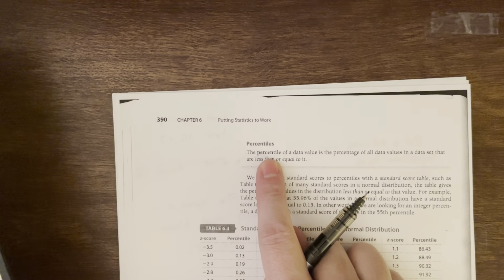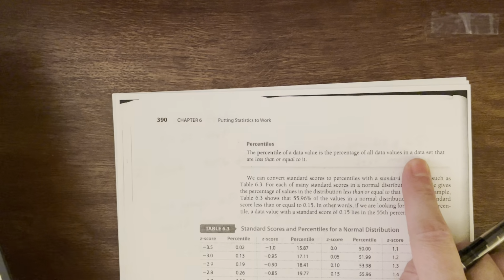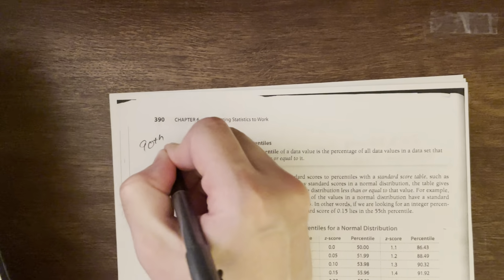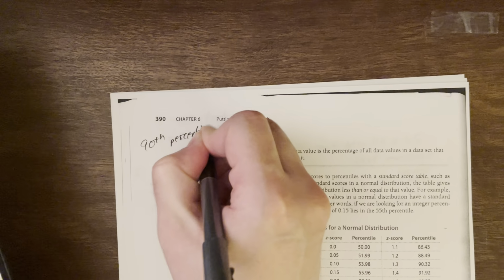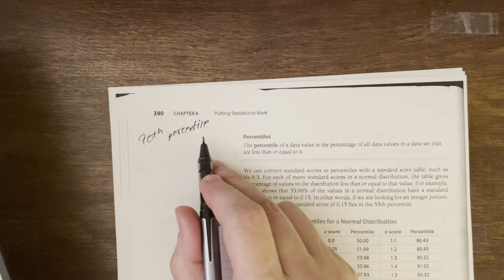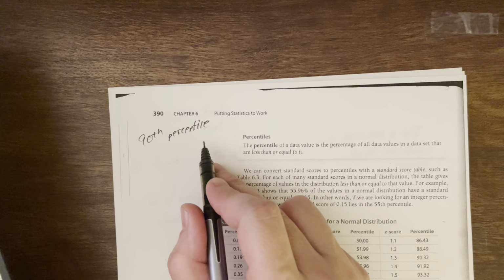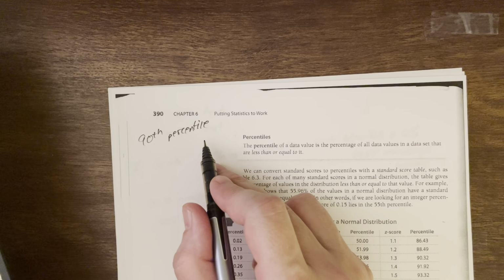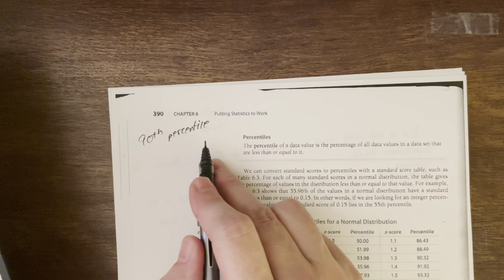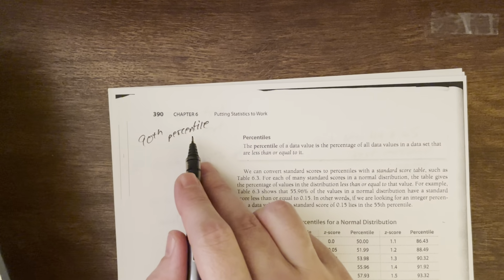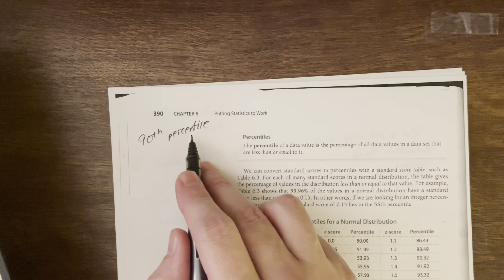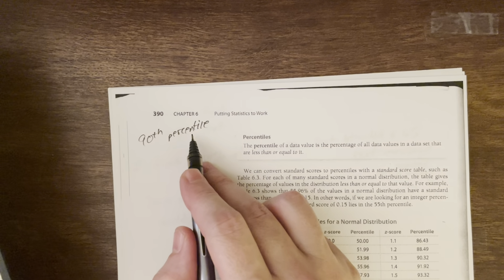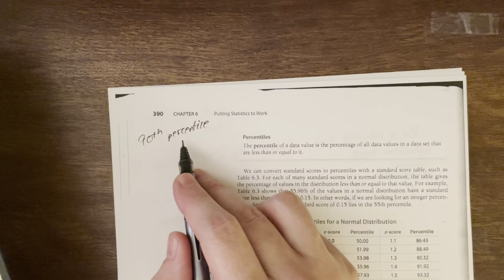The idea of the percentile is the percentage of data values that are less than or equal to it. So if you are in the 90th percentile with regard to test taking, that means you did better than 90% of the other people who took that test. If maybe you're a weightlifter and you're in the 90th percentile in a particular grouping, like maybe your bench press is in the 90th percentile, that means your bench press is better than 90% of the other people who bench press. Okay, that's the kind of situation.